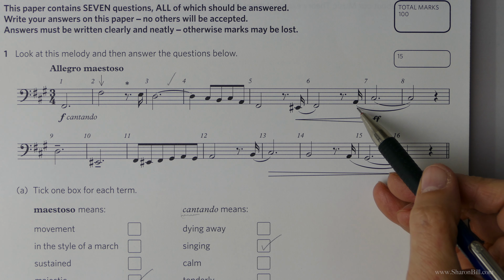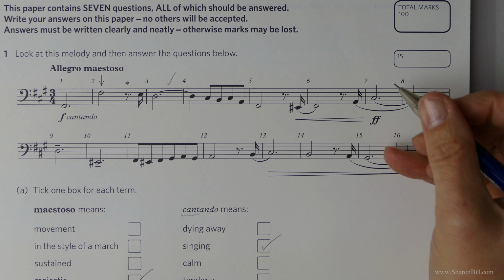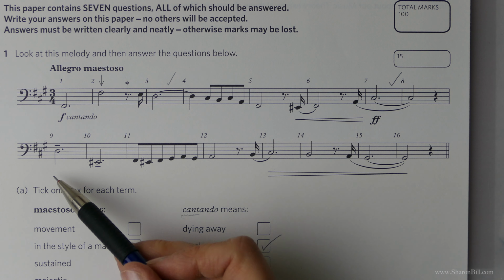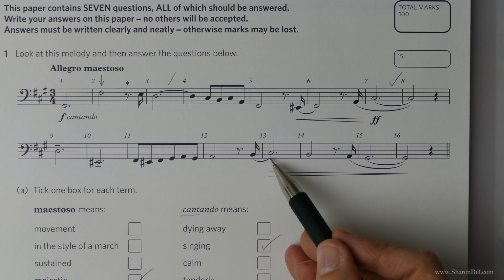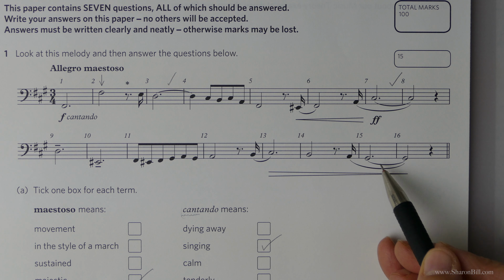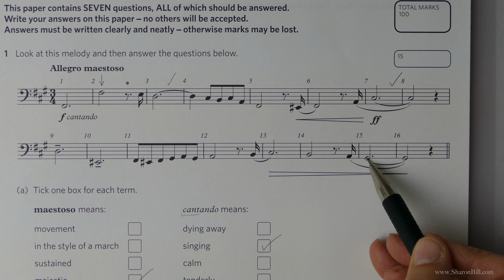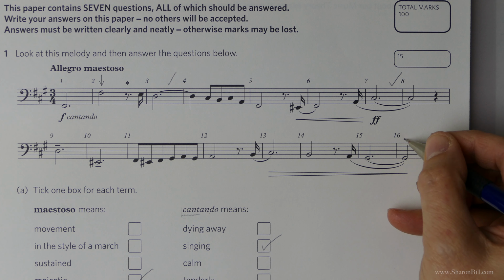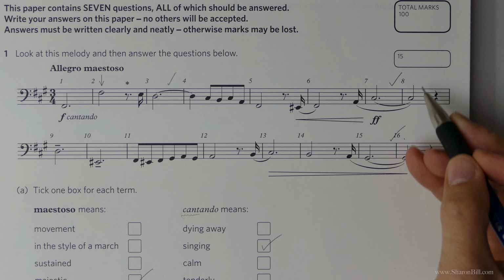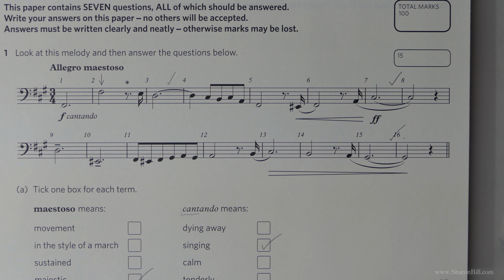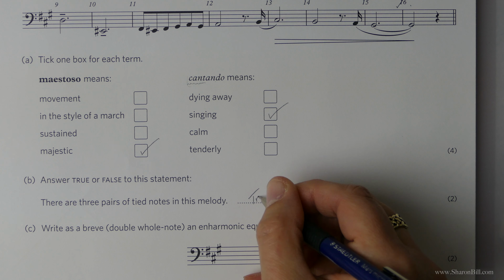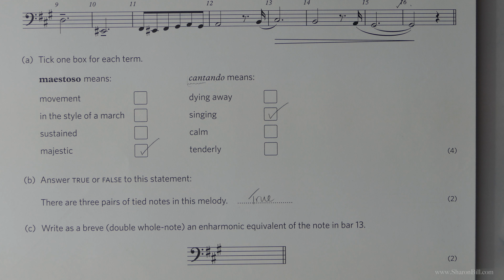That's a slur. That's a slur, but this here is a tie, so there's another pair. And then here, that's a slur. That's a slur, but this here, G to G, we're in bass clef, is a tie as well. So 1, 2, 3. Yes, in fact, there are 3 pairs of tied notes in this melody, so that's true. Let's go on to the next question.